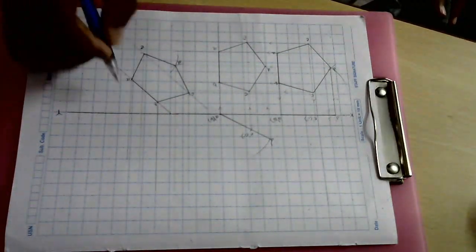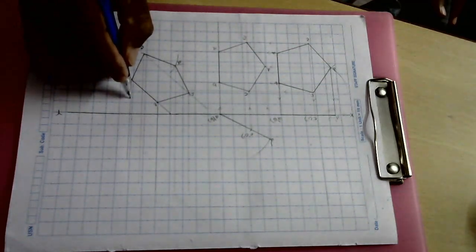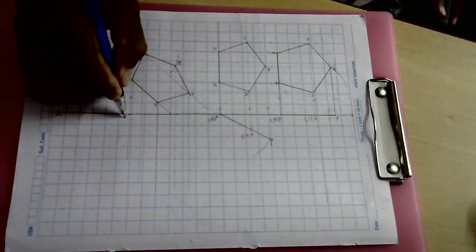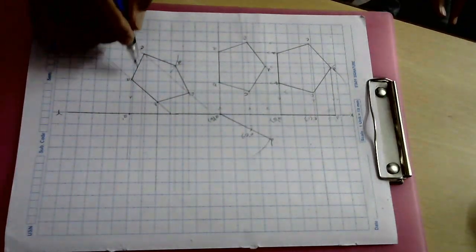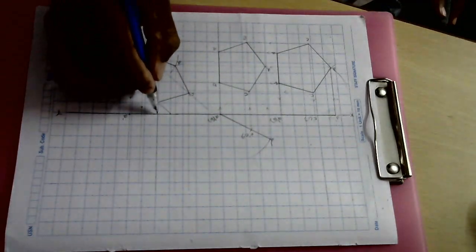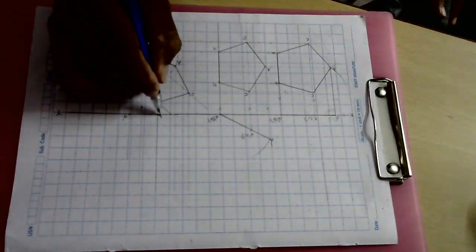Now this construction line refers to point A. You got a point A here. Let us mark this as A dash. Now this construction line refers to E. This construction line refers to B. Let us mark here B dash.